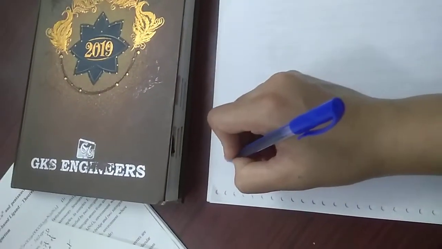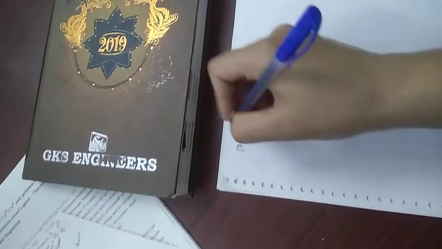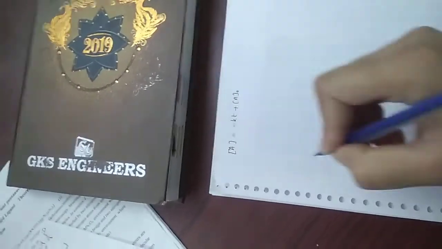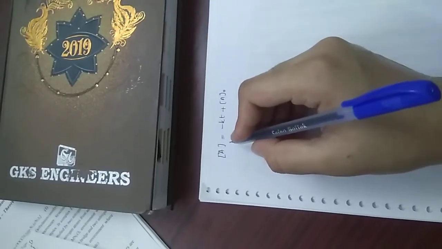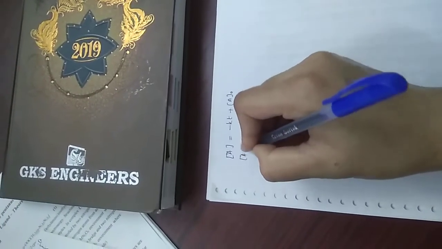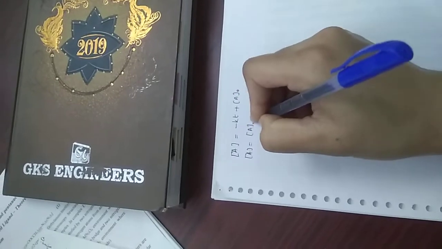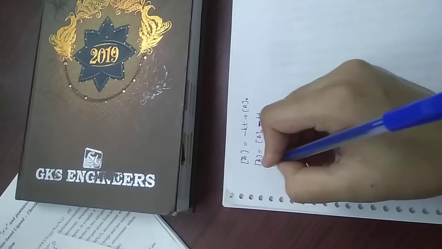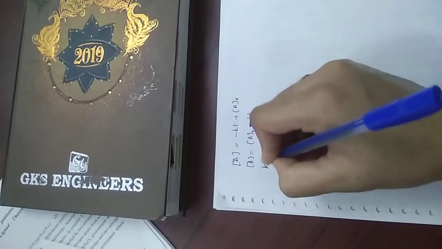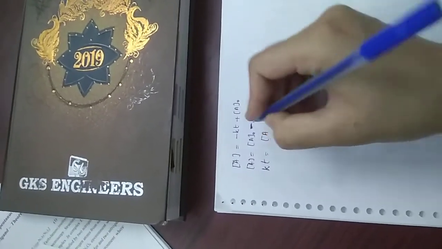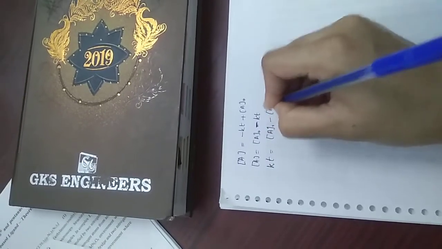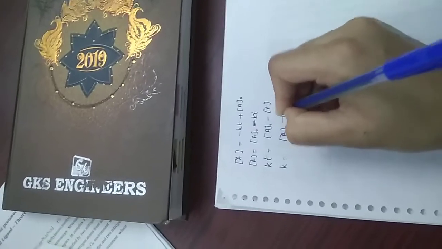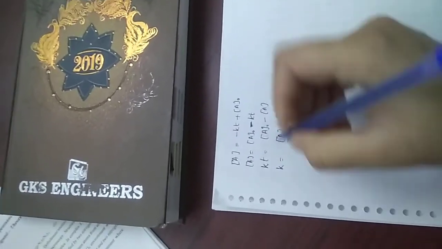So our equation was this, A equals minus Kt plus A naught. Alright, and I can also rewrite this equation as concentration of A equals A naught minus kt. And if I have to write the value of k, I can write it like this. K is equal to concentration of A naught minus A divided by t.